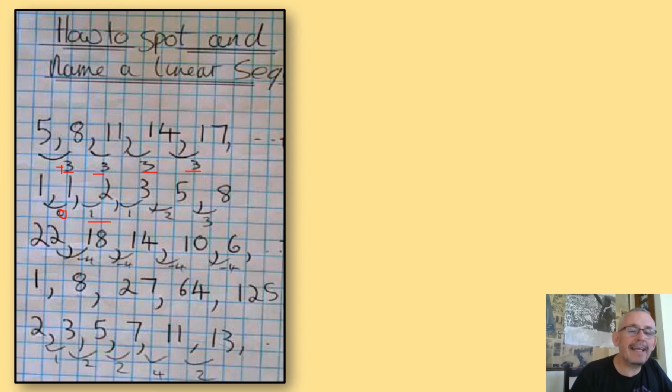This one here is going down. It's going down in 4s, going down in 4s, going down in 4s. And so what we can now see is that this is a linear sequence. This one here, you can tell that the difference each time isn't the same. And in fact, this is a cube number sequence.